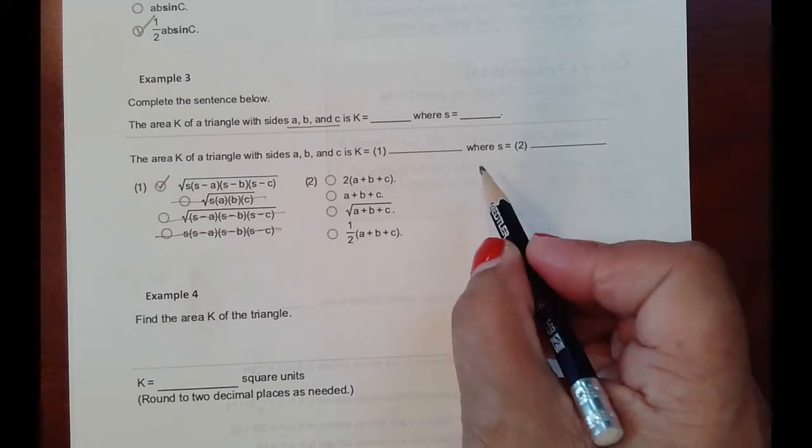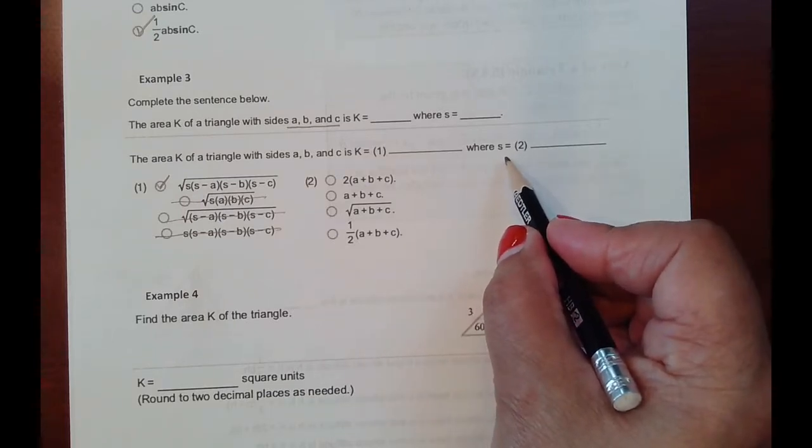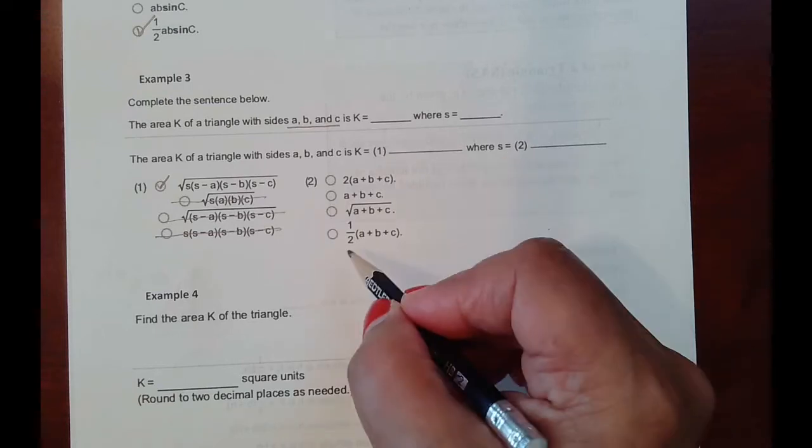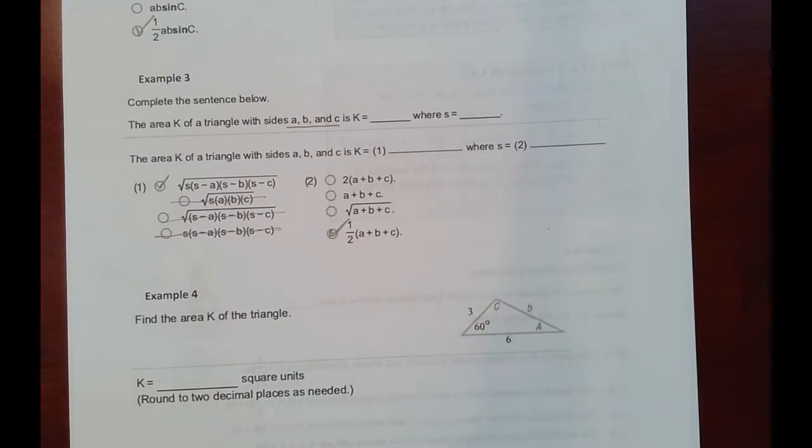And then they want to know where is the s coming from. The s is just all the sides added together, A, B, and C, and then cut in half. So that would be the answer for question number 2.